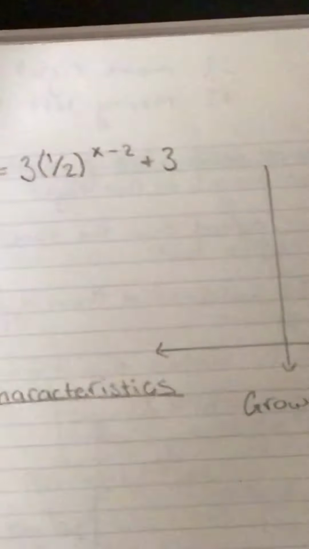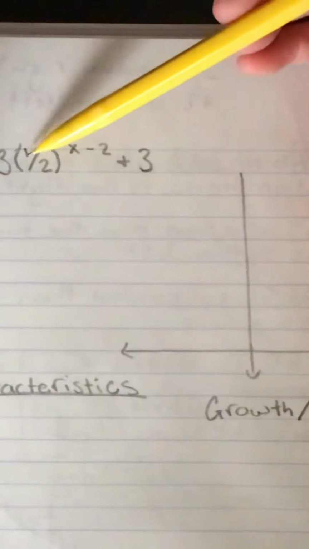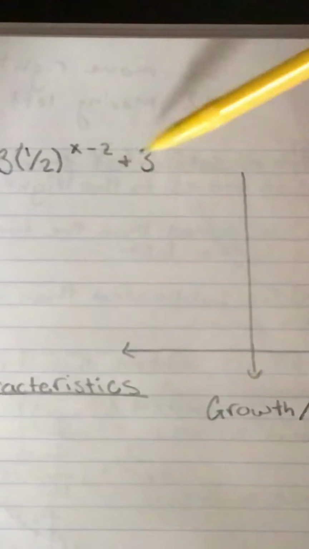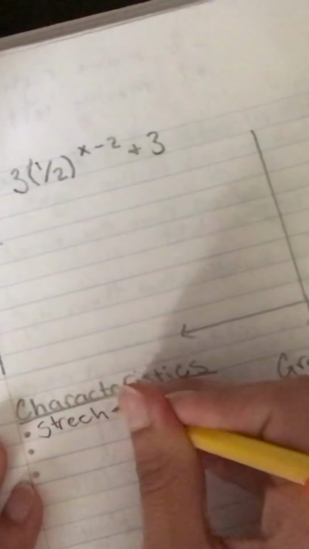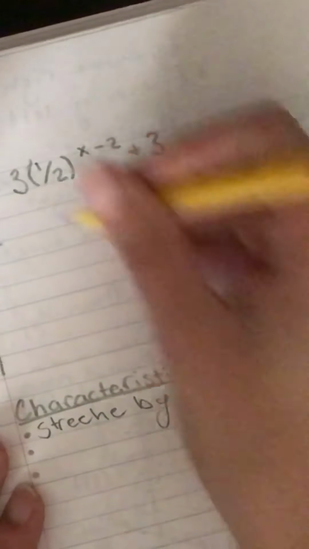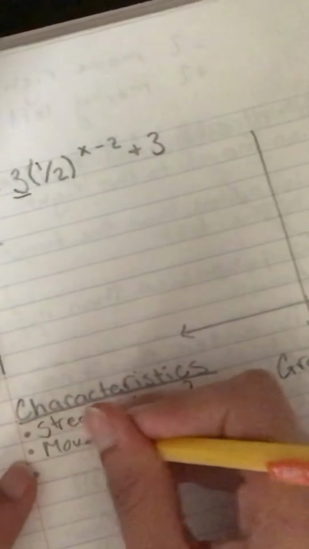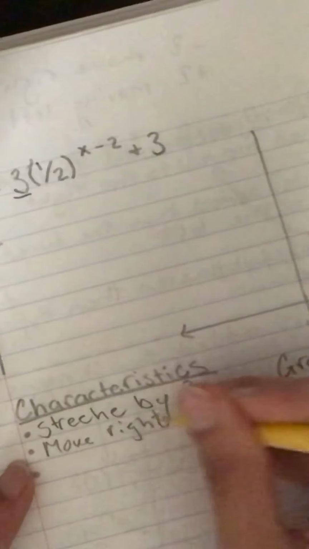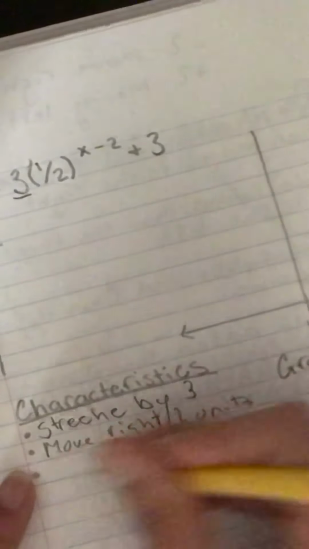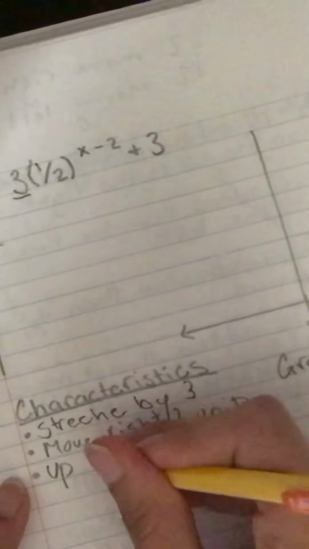So that's our last example: y equals 3 times 1/3 to the x minus 2, plus 3. What we're going to do is find the characteristics. It's going to be stretched by 3 because of this number. And then it's going to move right 2 units, and up 3 units.